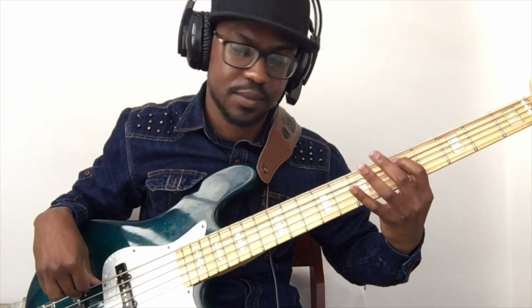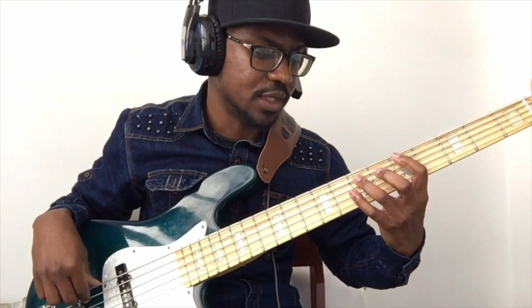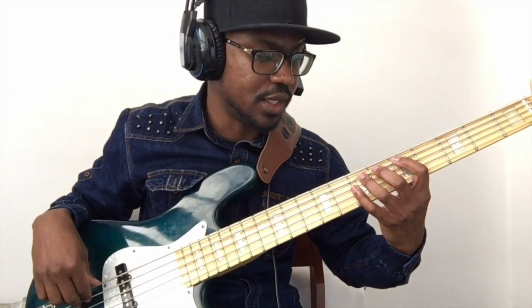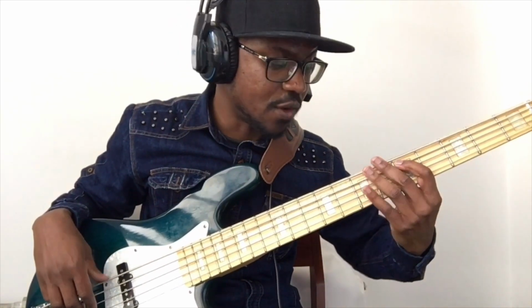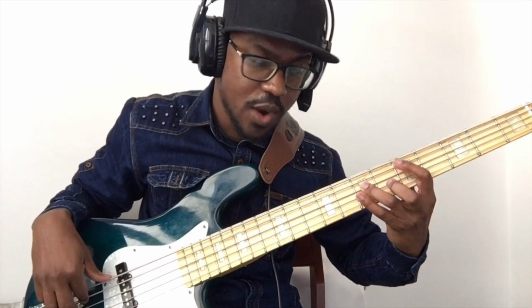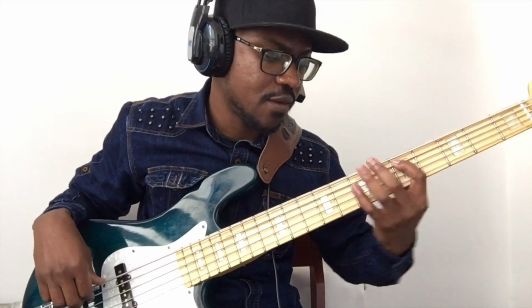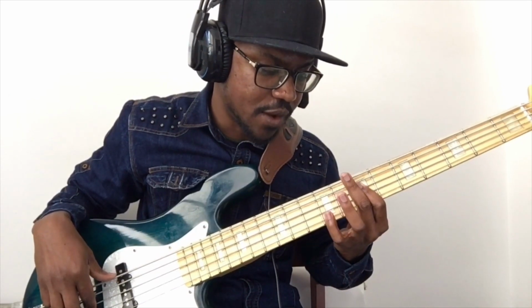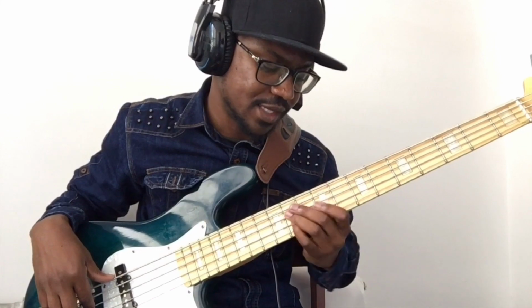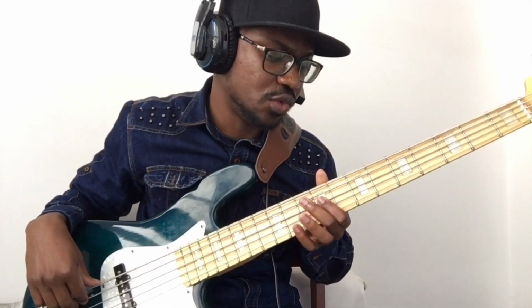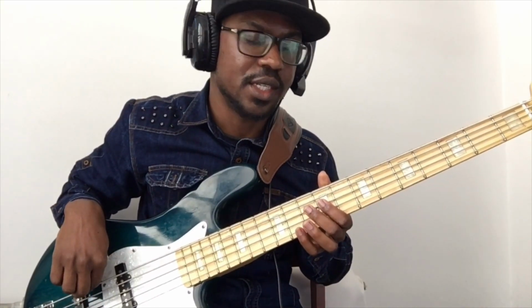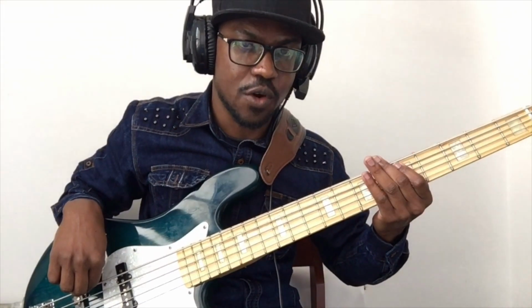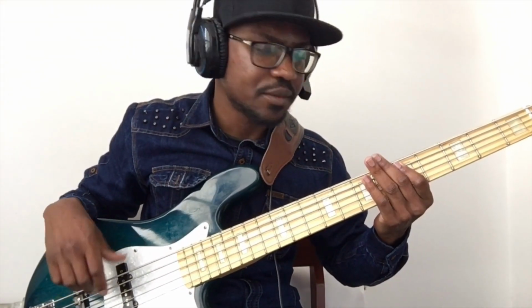Then 5, 1 to the 4. But when I came to the 4, I played 4, 1, 4, 5, 1, 4, 5, 4, 5, 6, 2, and then I play the 3 here before hitting a 4 back.